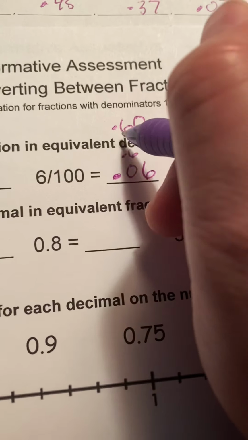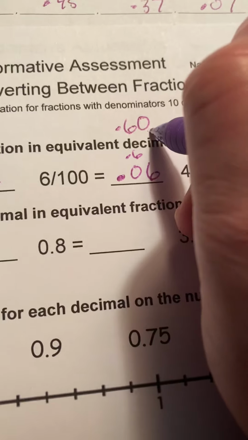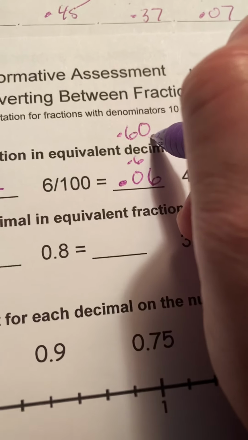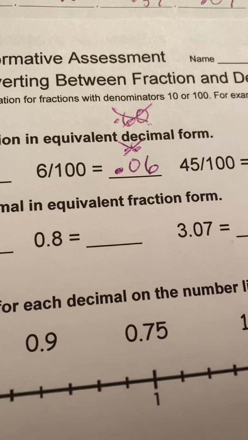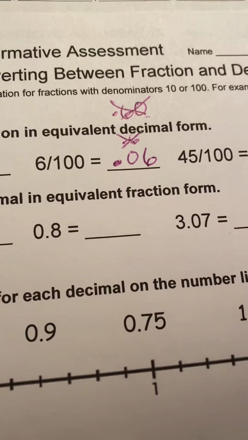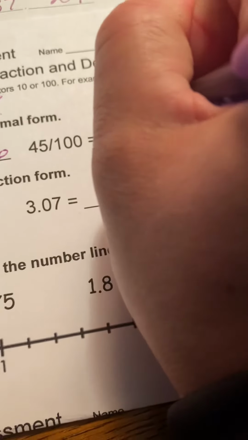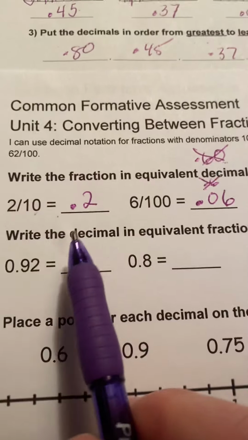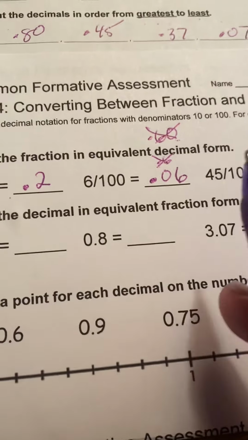Well, that doesn't say 6/100. How many hundredths is that? That's 60/100. So neither of those options is the right way to do it. 0.06 is 6/100, okay? 45/100, I like this one because it's just 0.45.